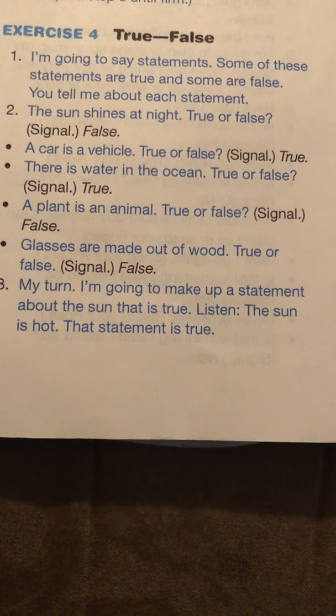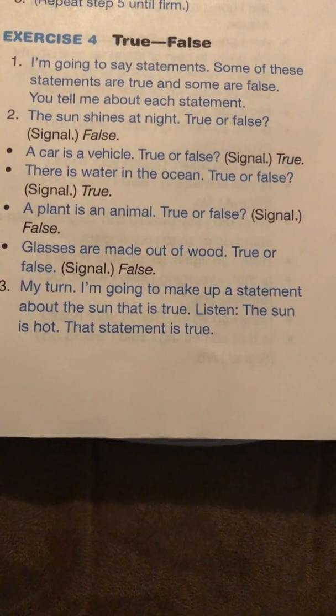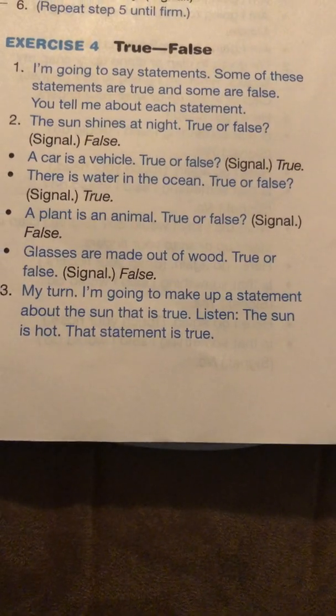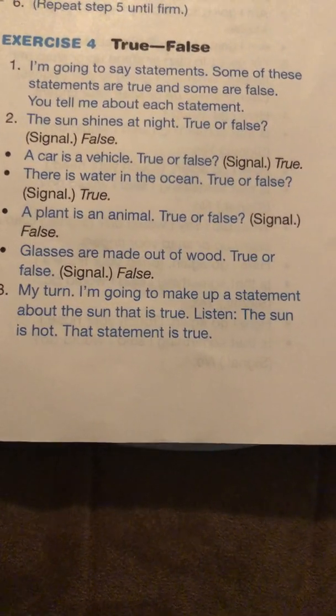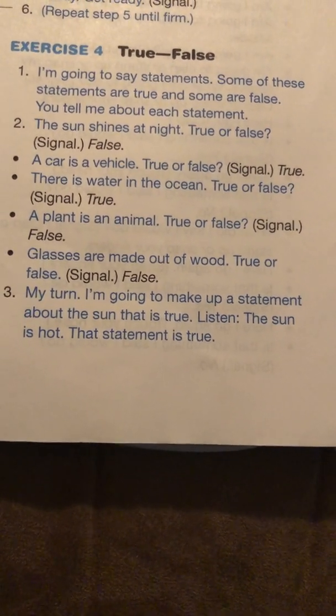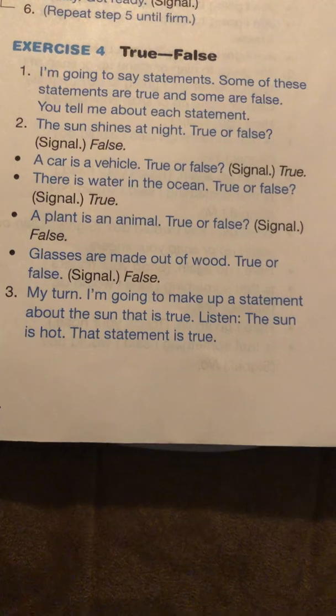A plant is an animal. True or false? Glasses are made out of wood. True or false? Listen again one more time. The sun shines at night. True or false?